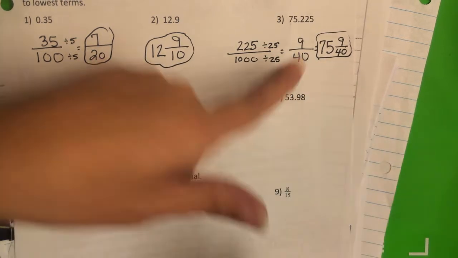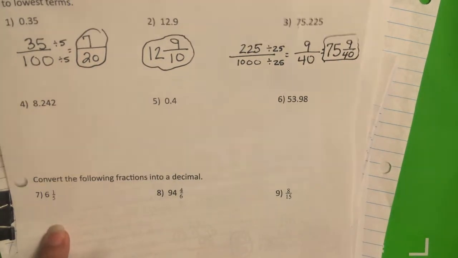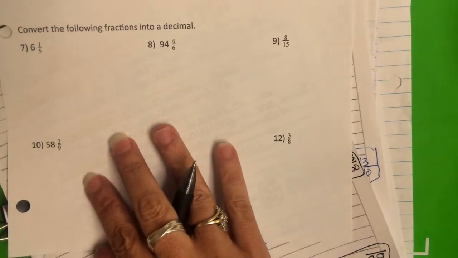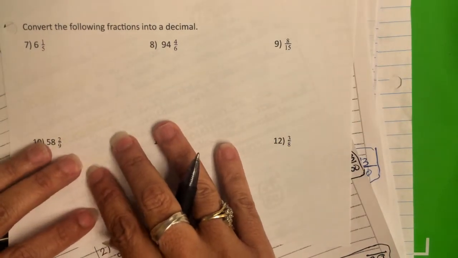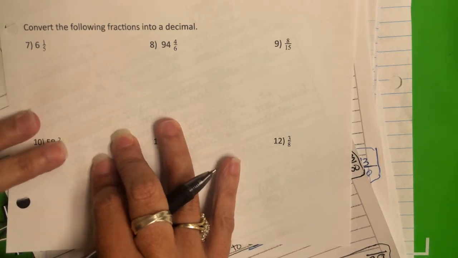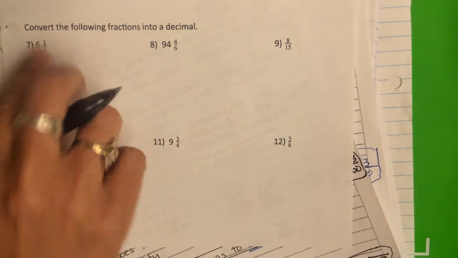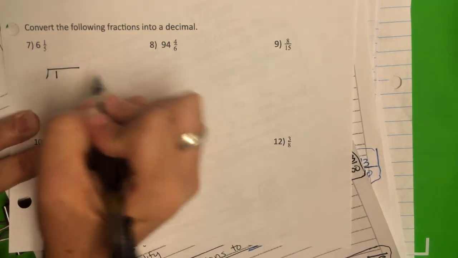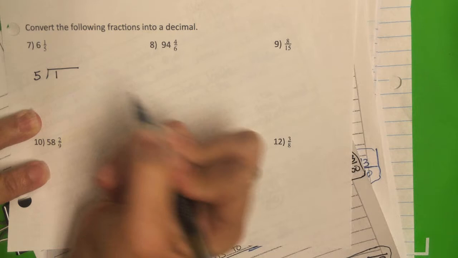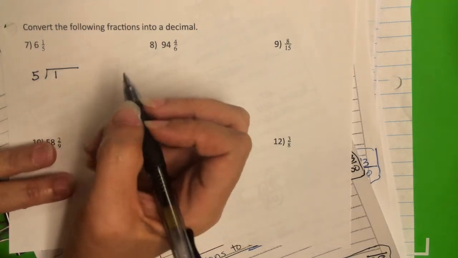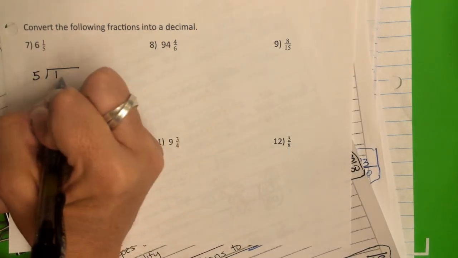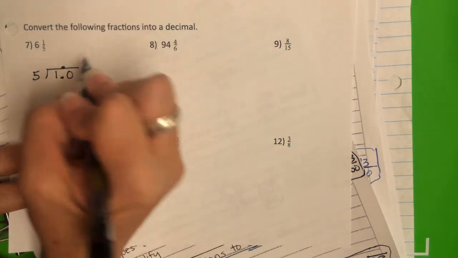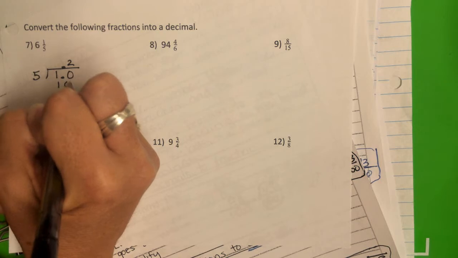Okay, now I'm going to skip down to number 7 and do a few of these with you. Here we go. Now we're doing fractions into decimals. So, think back. 1/5. Which one goes in the house? 1. 5 goes outside. I add what? A decimal and a 0. How many 5s are in 10? 2.